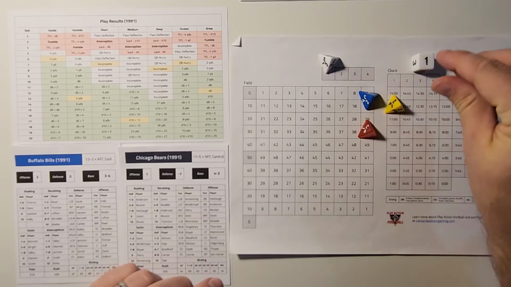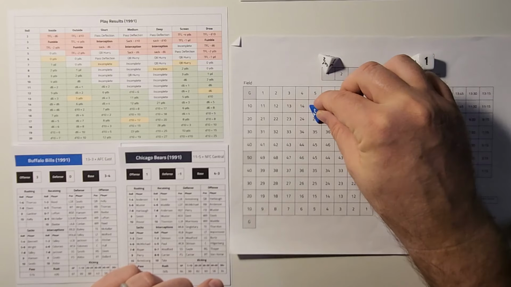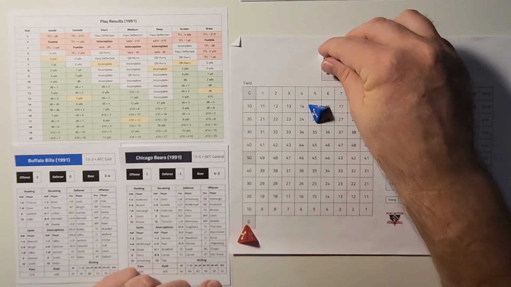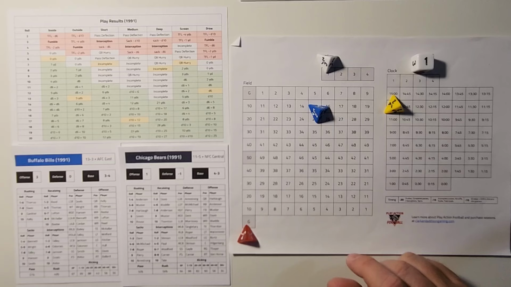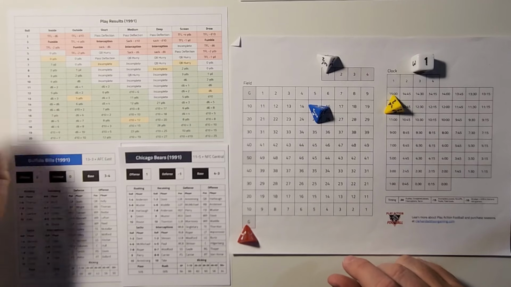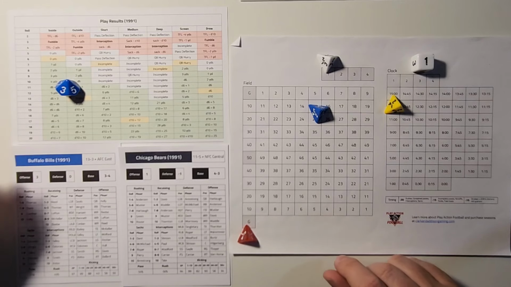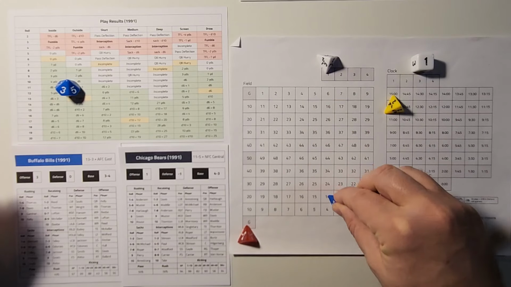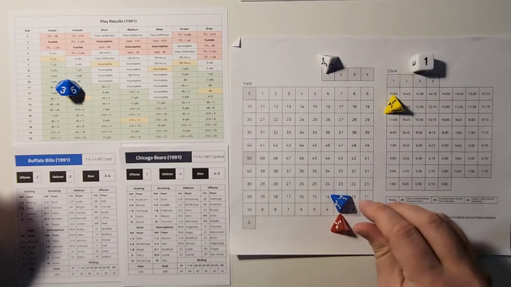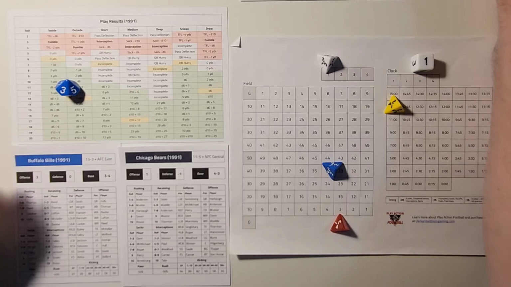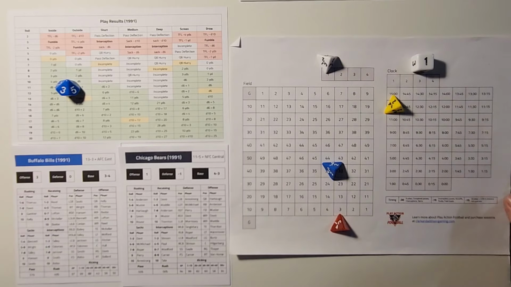So we move to the third quarter. Buffalo will be kicking off again. So we'll run that sequence again with Buffalo kicking off. A 3 on a kickoff is 62 yards, so 61-2. And the return. Another 10, so 40.